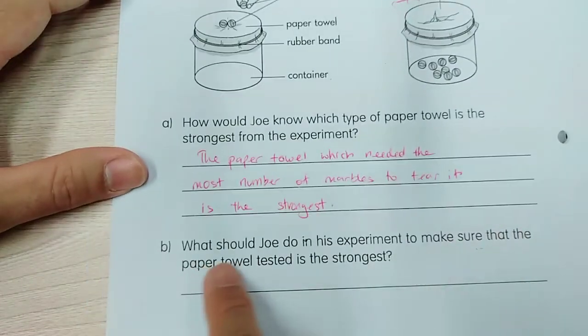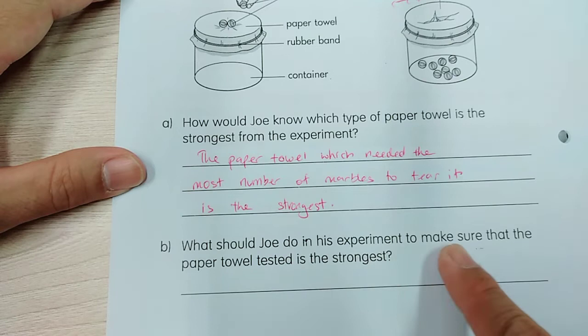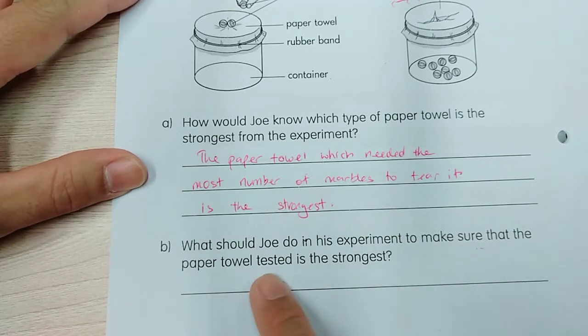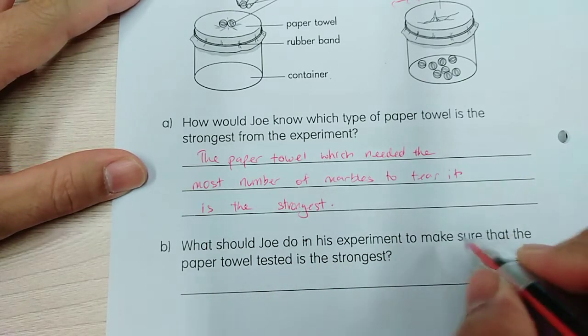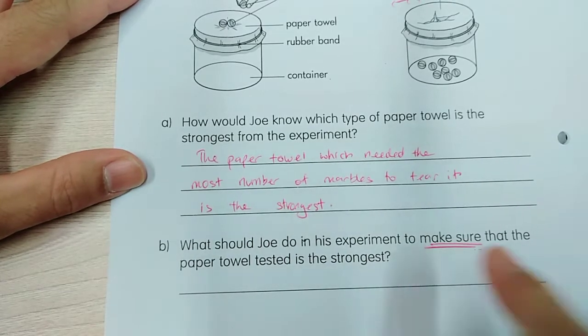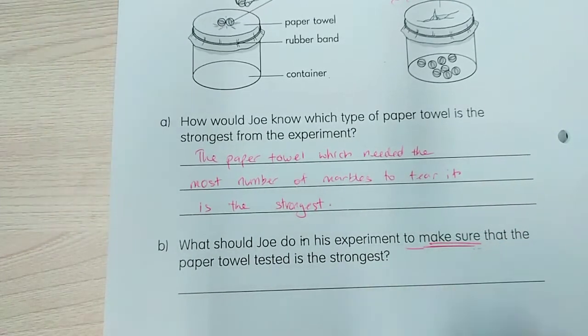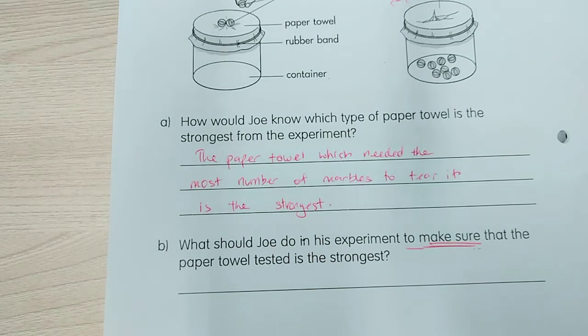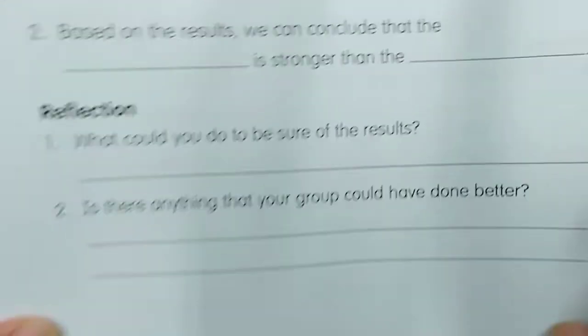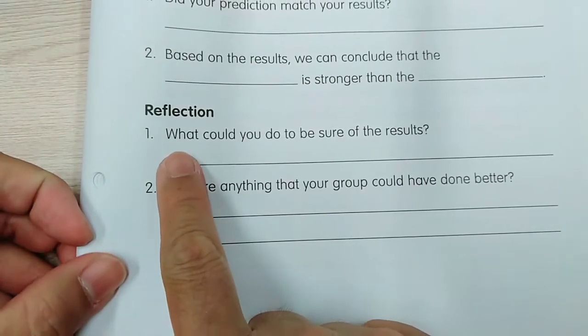Next one. What should Joe do in his experiment to make sure that the paper towel tested is the strongest? Now, we want to know here, the idea here is to make sure. Right, please underline or highlight this to make sure. And you've learned this idea before about making sure. When was it? Well, if you turn to page 33 of your workbook, you will see this question.